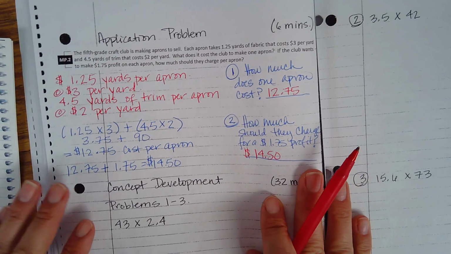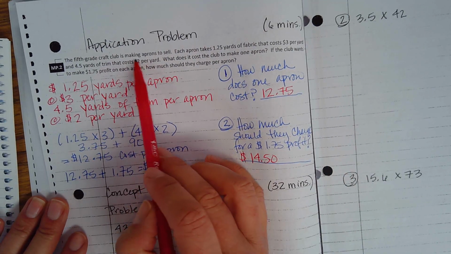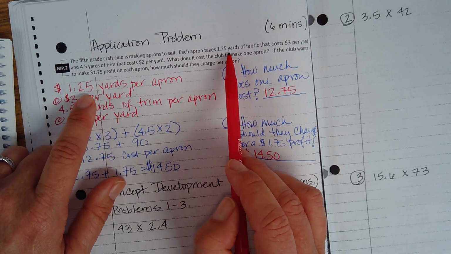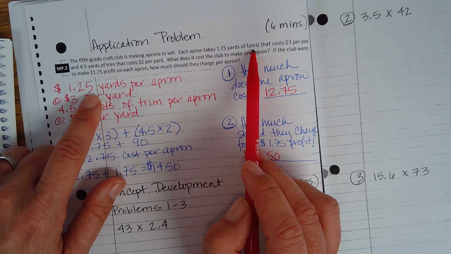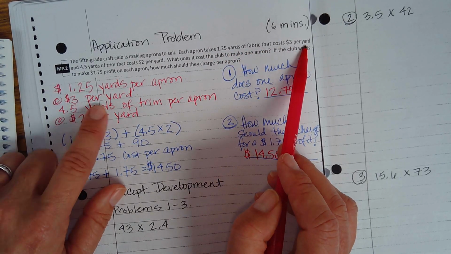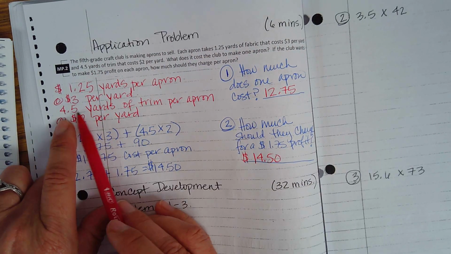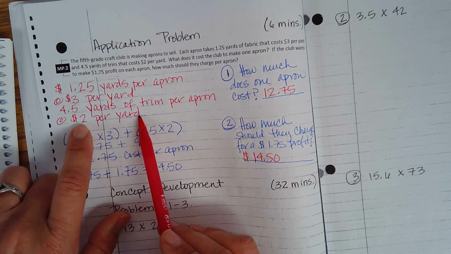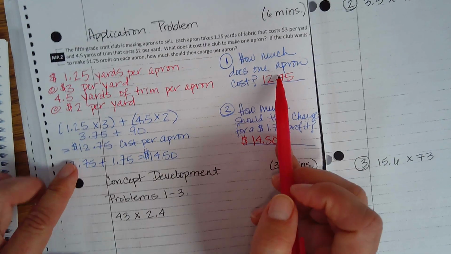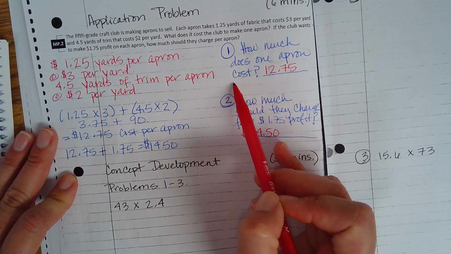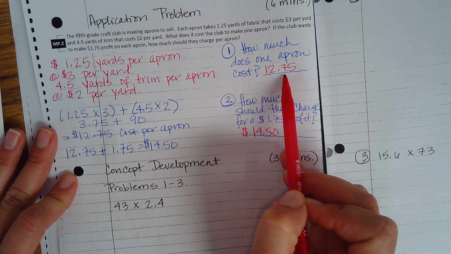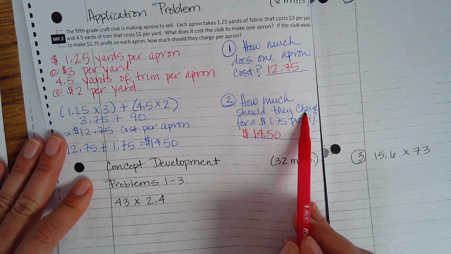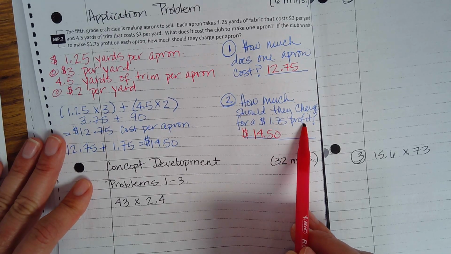All right, our application problem. The 5th grade craft club is making aprons to sell. Each apron takes 1.25 yards of fabric that costs $3 per yard. And they're going to need 4.5 yards of trim per apron, and that costs $2 per yard. So, question number 1 is, how much does one apron cost to make? That was the first thing. Second thing is, how much should they charge for a $1.75 profit?